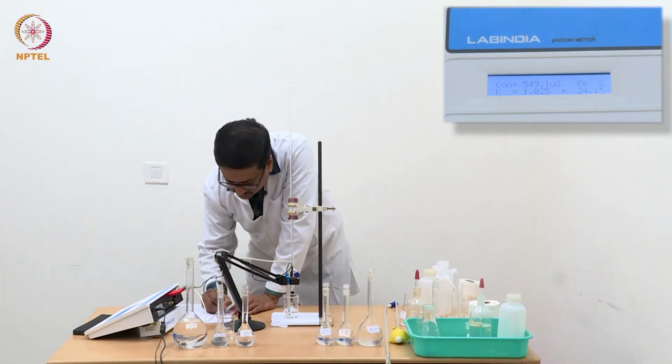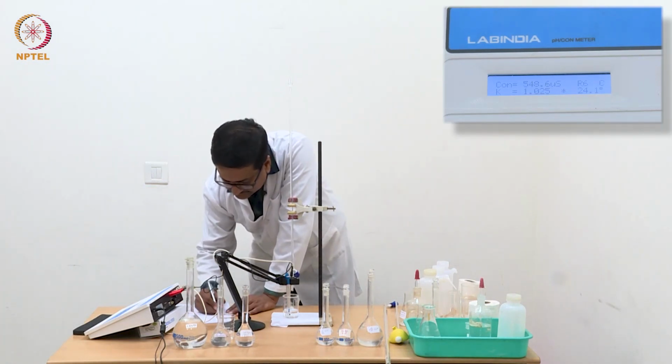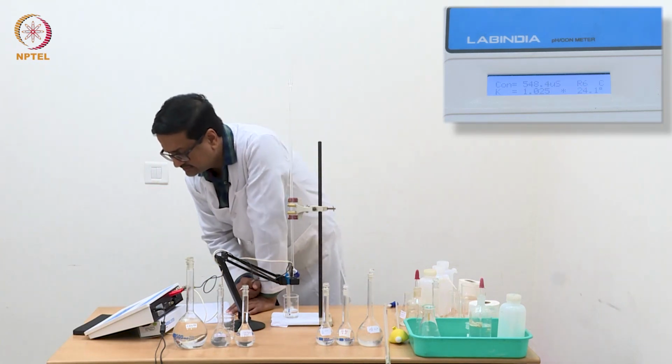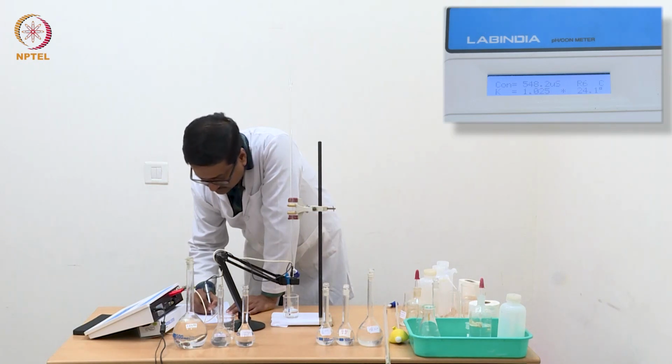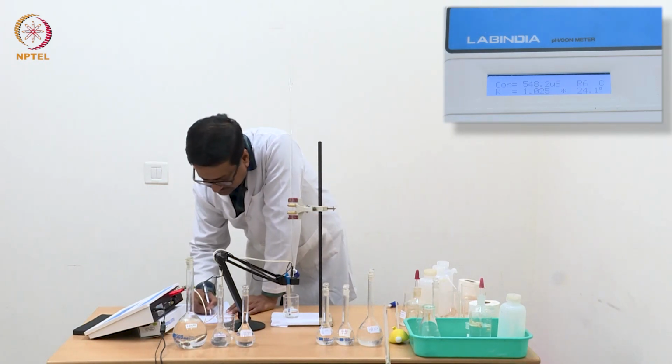Now we have reached 0.24 ml and the conductance is 548.2.